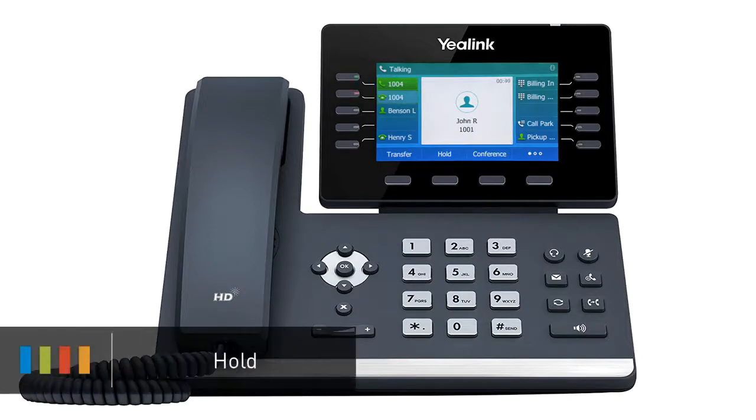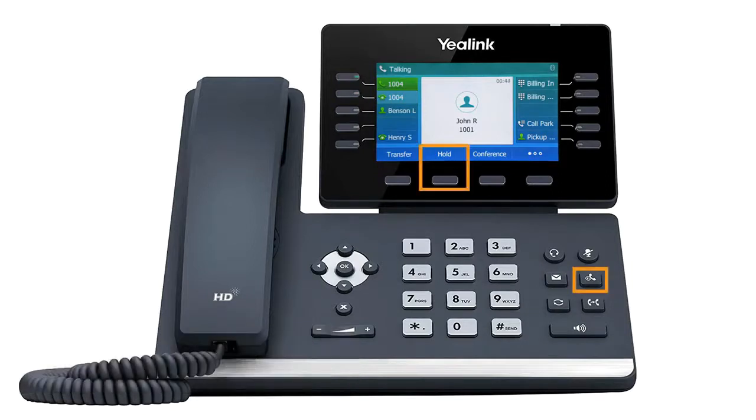While on a call, you can place the caller on hold by pressing the hold button or pressing the hold soft key. The call will immediately be placed on hold, showing the word hold on the display screen, as well as the caller ID, phone number, and hold duration. To pick the call back up, press the line key where the call is being held, indicated by the blinking LED, or press the resume soft key on the screen.